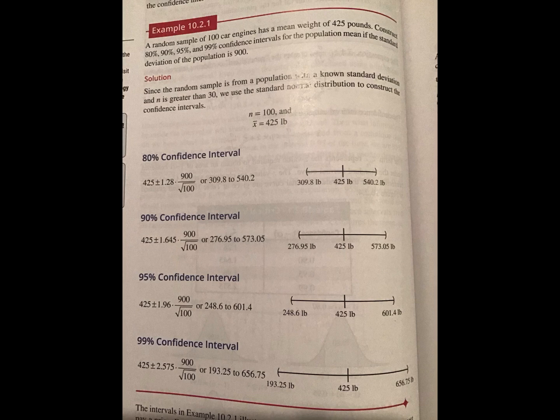One where we're 80% confident that it will contain that population mean. One where you're 90% confident that it will contain the population mean. One where you're 95% confident, and one where you're 99% confident.